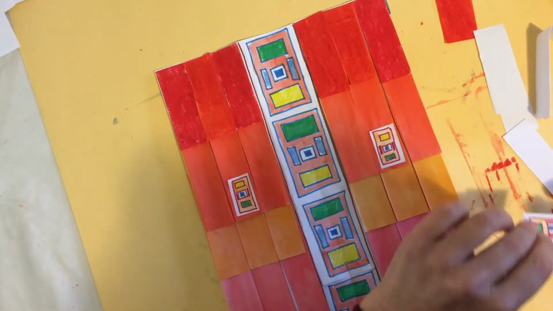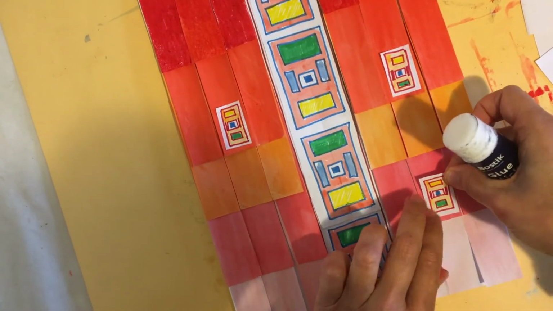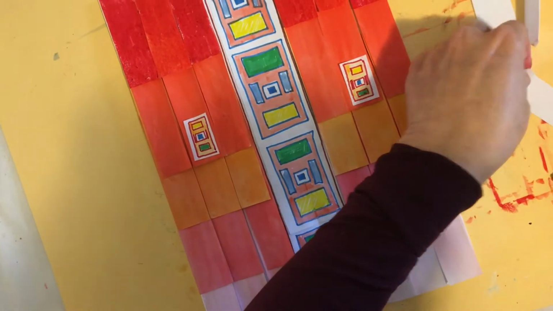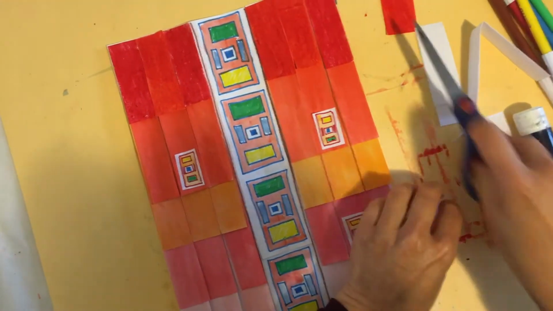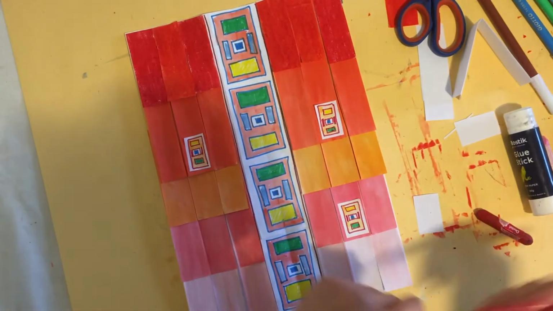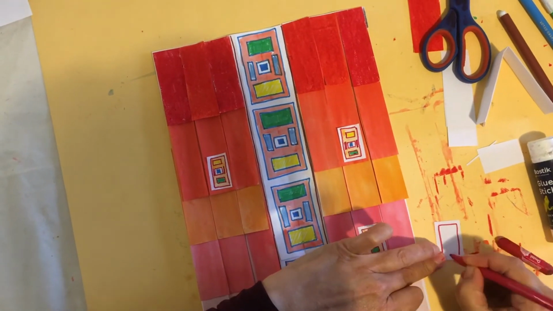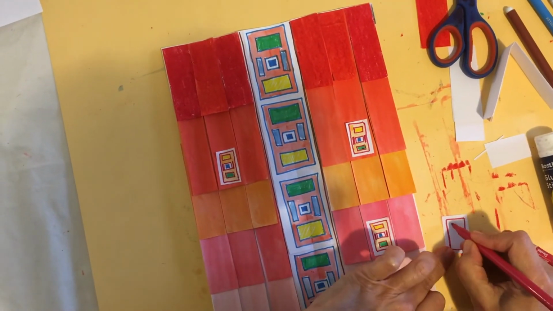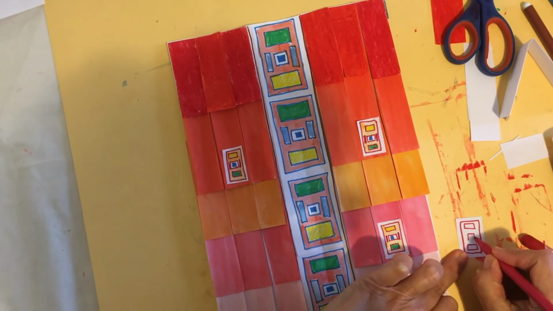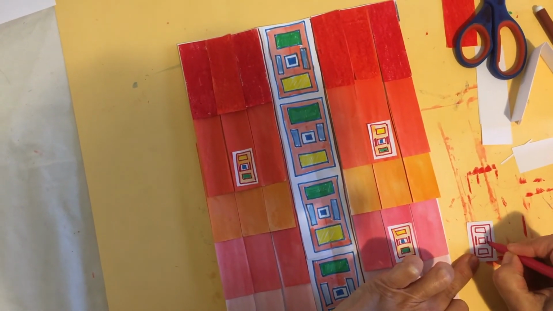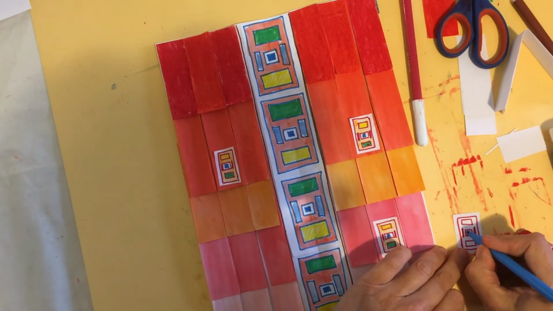Got 2 there. Got another one there. And from my final piece, I'm creating my final little symbol to put on the other side. A little bit of blue.